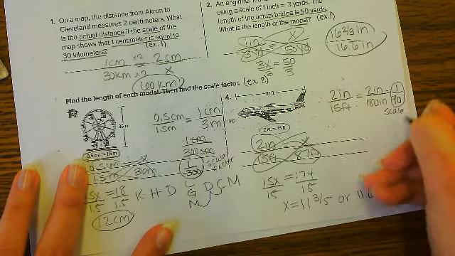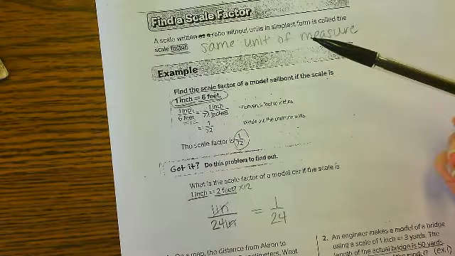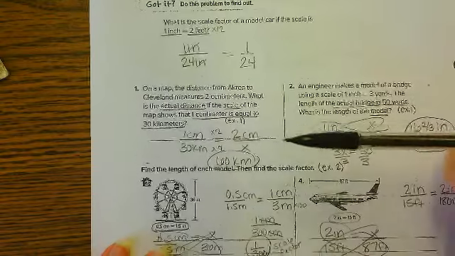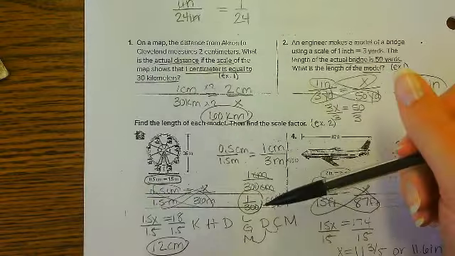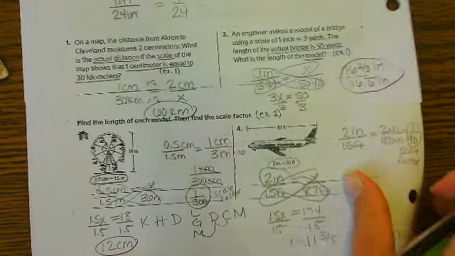So remember, the scale factor is different from finding a missing link. Scale factor is dealing with making everything the simplest form, same unit of measure. So this one became inches, and this one became centimeters, and then this one also became inches. And the first number is a 1.